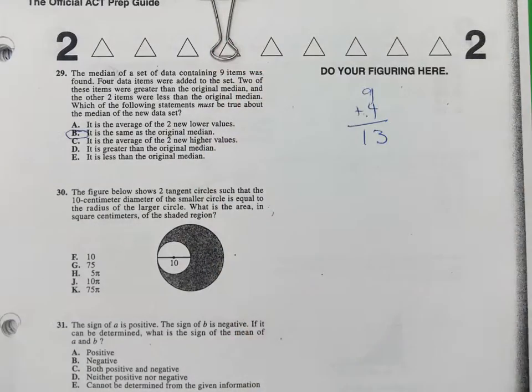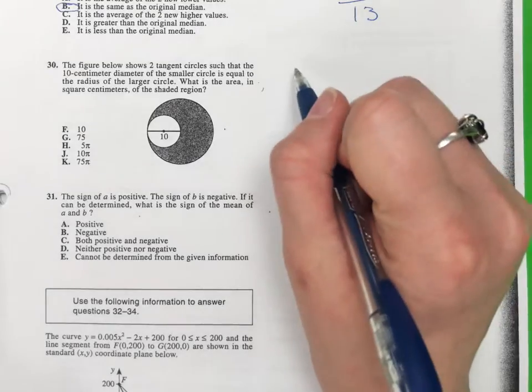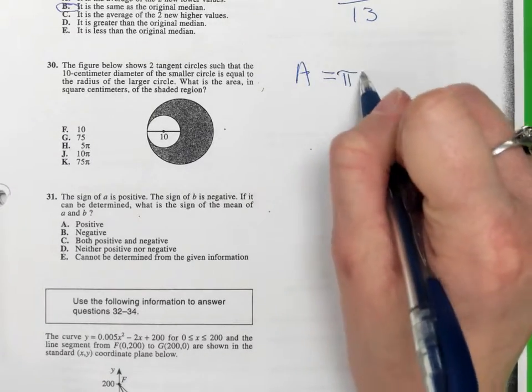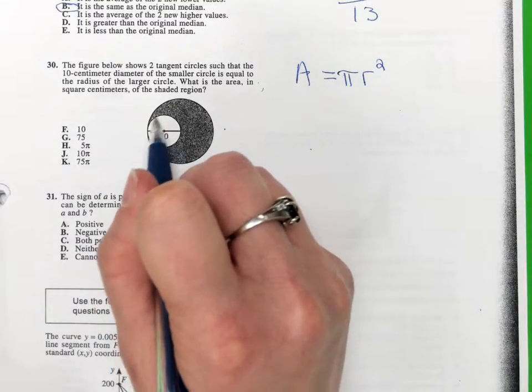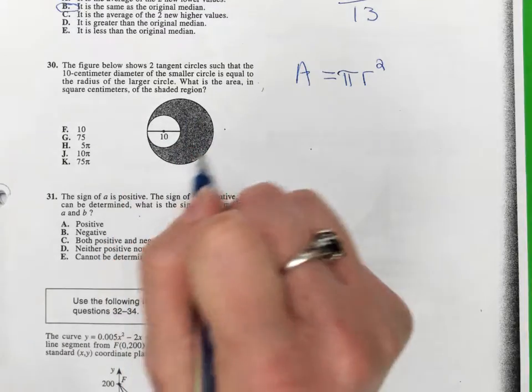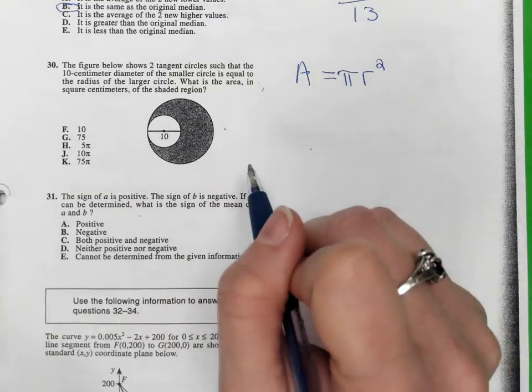Last one. 30? Yeah. Yes? Okay, so you have to know the area of a circle. What is the area of a circle? Pi r squared, Gracie, very good. So I need to find the area of the small circle. Then I need to find the area of the big circle. And what can I do to those 2 answers to find the area of the shaded? I can subtract, very good.